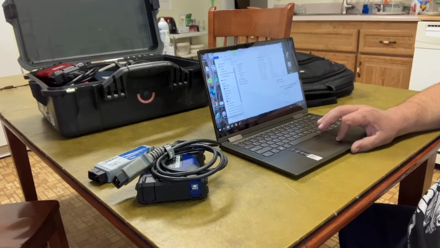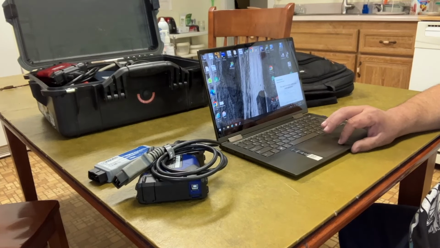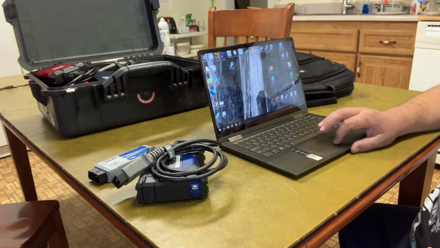What do I have up in here? Okay, that's my USB drive. We don't need my password manager right now.